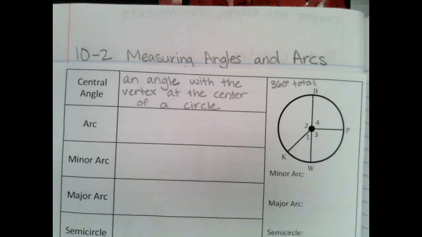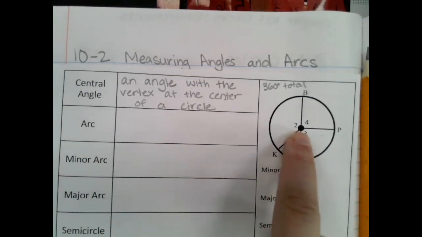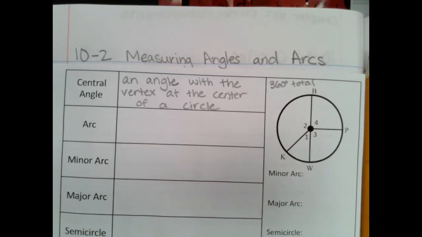Alright, so hence the word central angle. It's happening at the center. So as we take a look at this circle, there are 4 central angles. We have angle 1, angle 2, angle 3, and angle 4. We can name angles by using the numbers, if there's little numbers on the inside. We can also name angles using points.